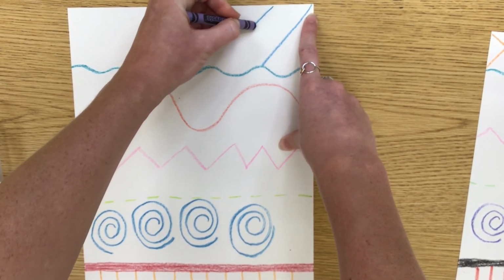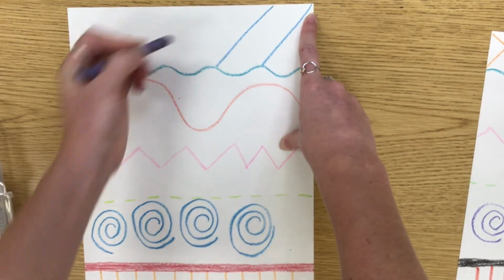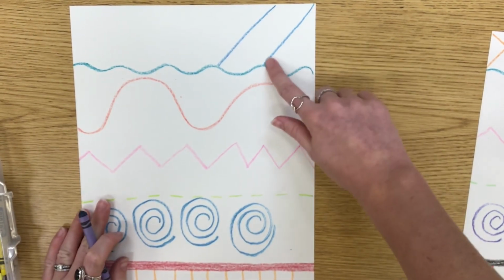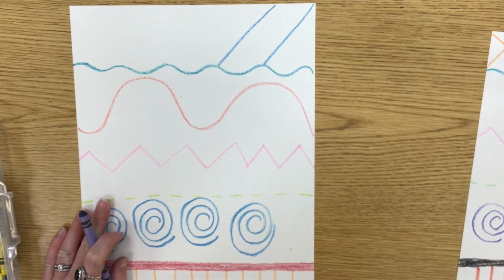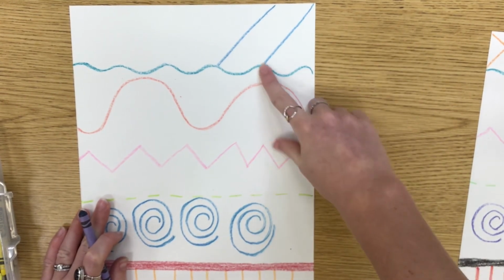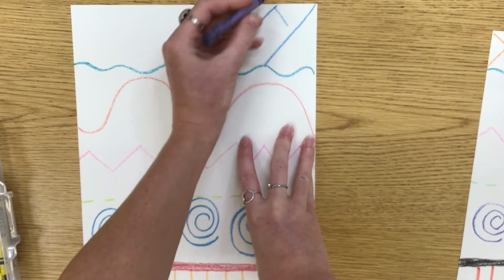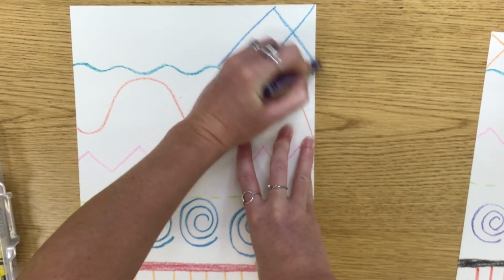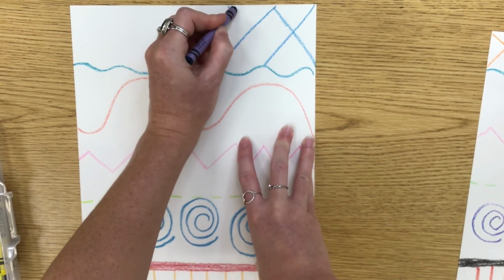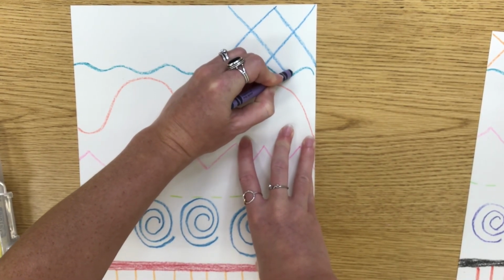So the corner of my paper, draw a slanted line. It almost looks like the start of the letter V or like a side of a letter X. And I can actually cross this over if I want to create kind of like a letter X going the other way. That's still a diagonal line.